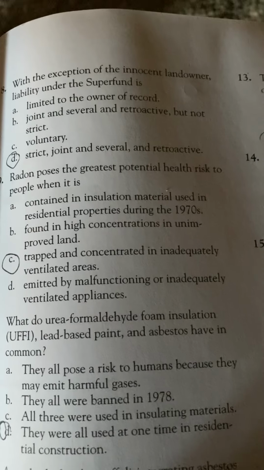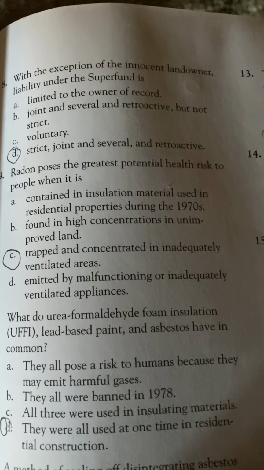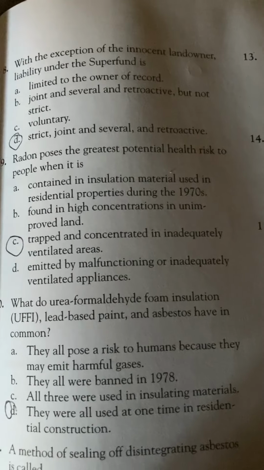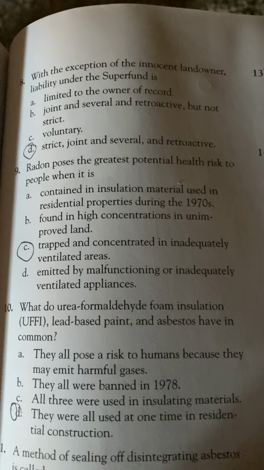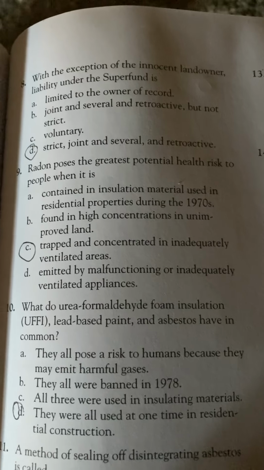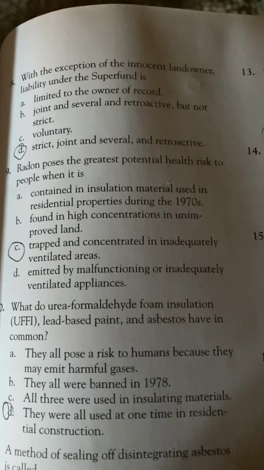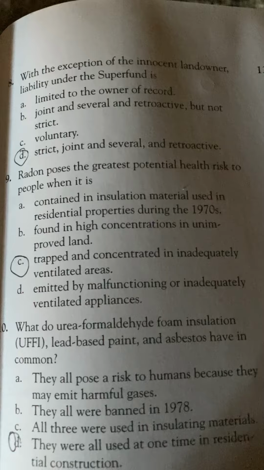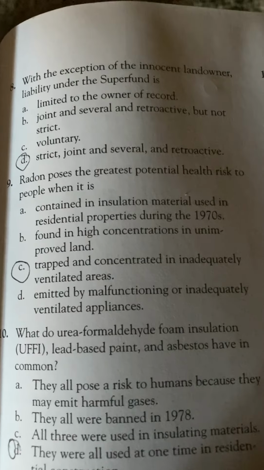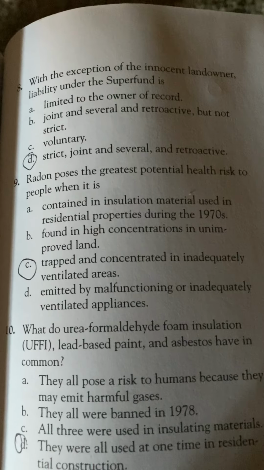Number 9. Radon poses the greatest potential health risk to people when it is A. Contained in insulation material used in residential properties during the 1970s. B. Found in high concentrations in unimproved land. C. Trapped and concentrated in inadequately vented areas. Or D. Emitted by malfunctioning or inadequately vented appliances. The answer is C. Trapped and concentrated in inadequately ventilated areas.